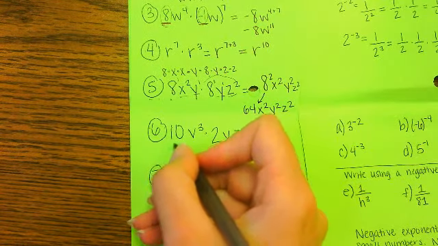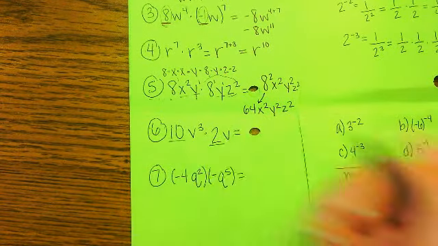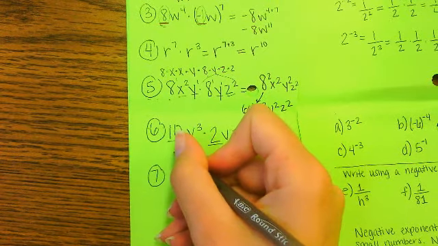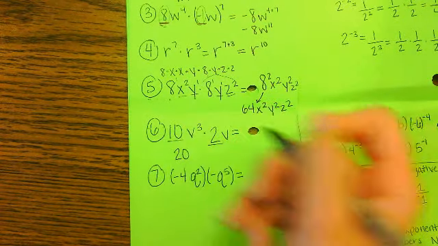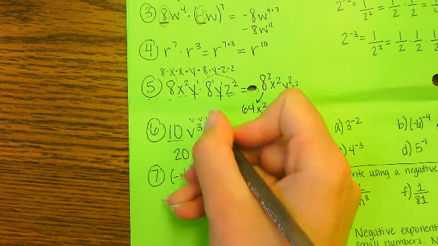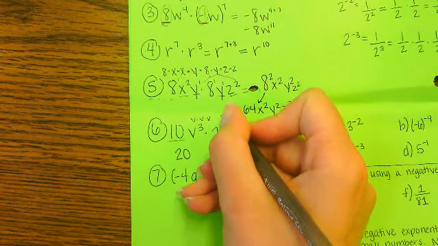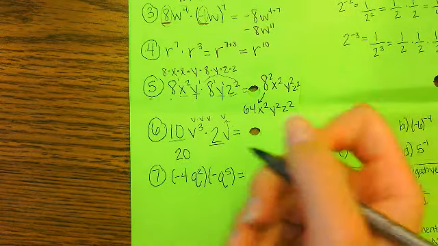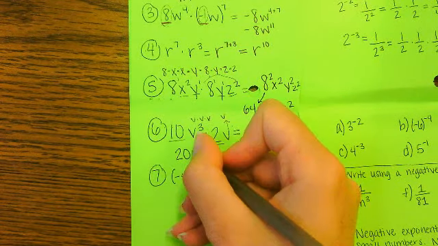Number 6, I can multiply the unlike coefficients together. 10 times 2 is 20. And then I have 3 v's here and 1 v here. So remember, you add those exponents together.